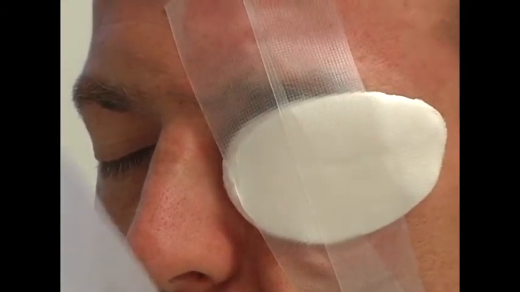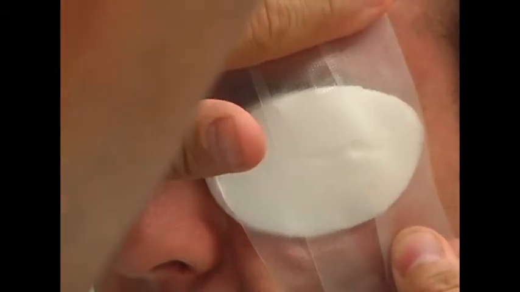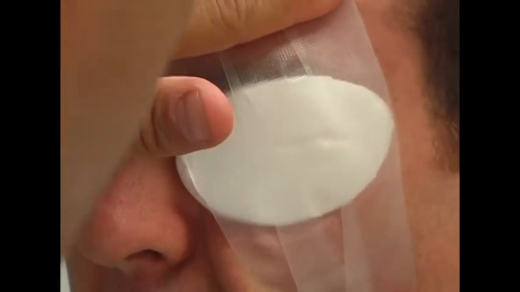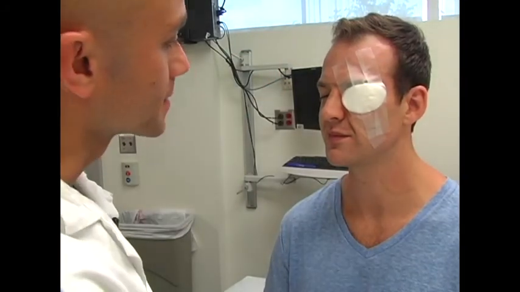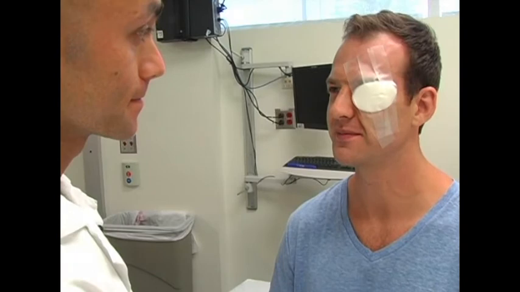If the patient has a significant amount of facial hair, the tape may not stick. An elastic strapped pressure patch may be applied instead. Open your eyes. Does that eye stay closed? Yes. If the patch is properly placed and taped, the lid under the patch will remain closed. If the patient says his or her lid can open, remove the patch and try again.